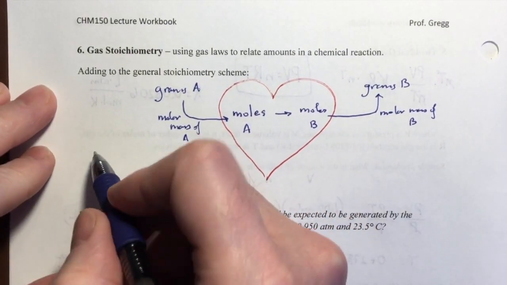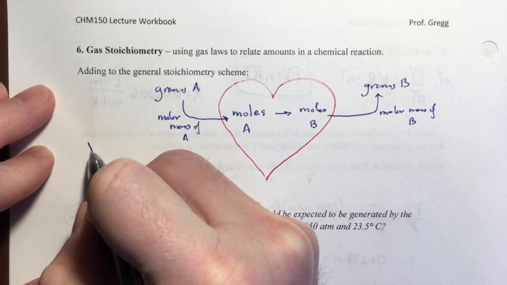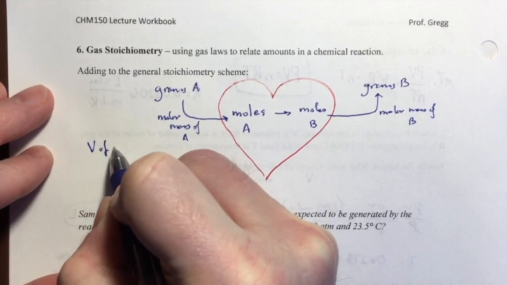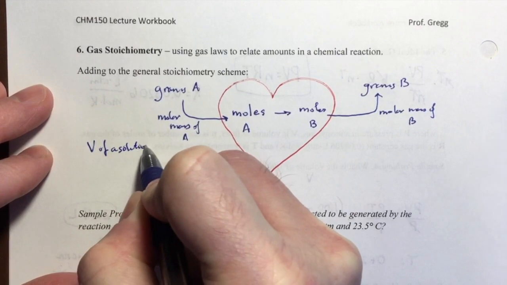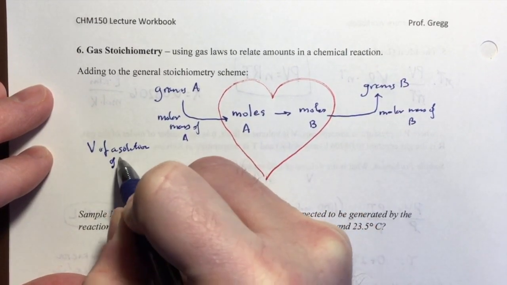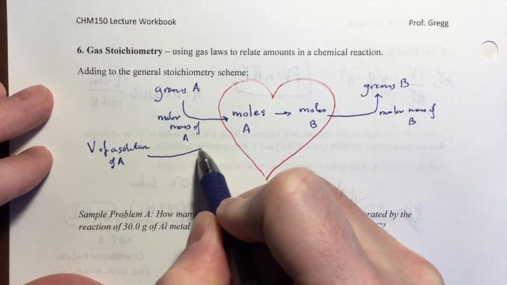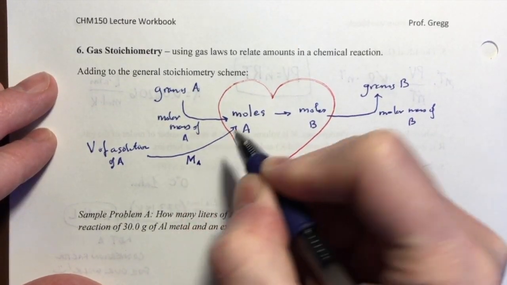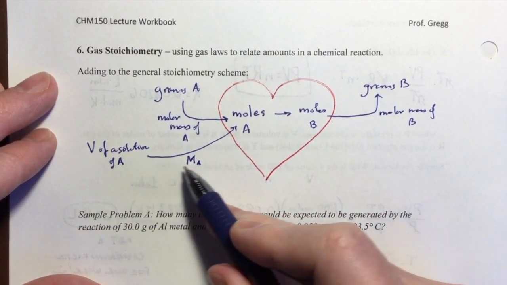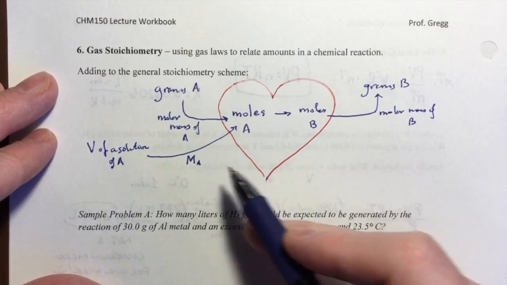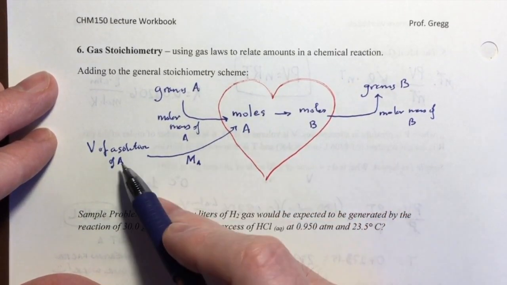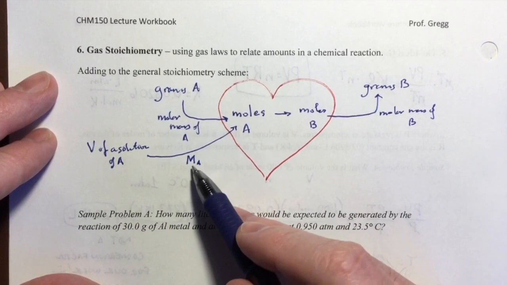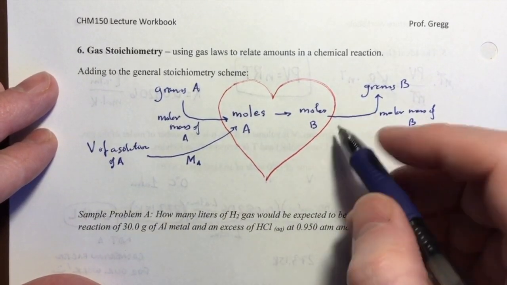Additionally, if we have some volume of a solution of A, I could use the molarity of A to convert from the volume of a solution to the number of moles. Remember, molarity is moles per liter, so I was able to use the molarity as a conversion factor.